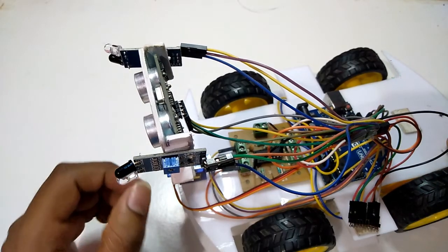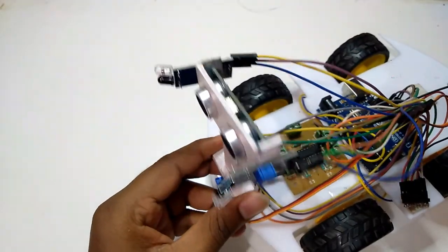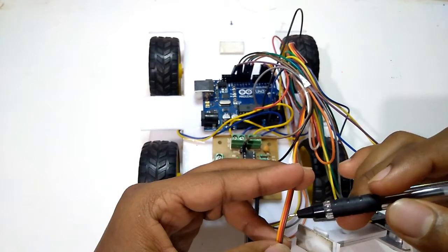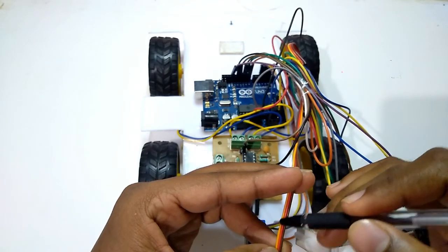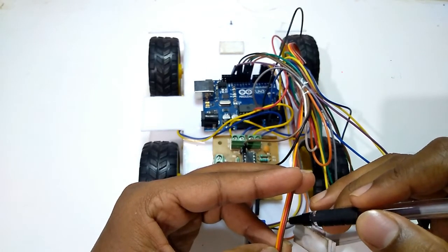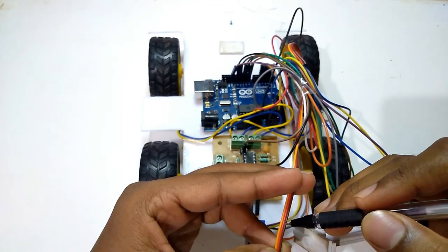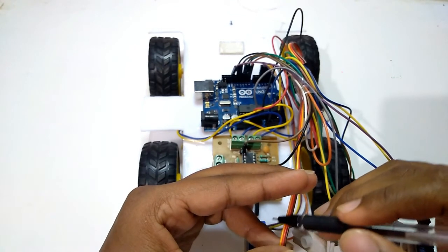Now there is one more component, the servo motor, a micro servo motor. There are 3 wires: brown, red, and yellow. Brown is connected to the ground of the Arduino, red is connected to the 5 volt, and yellow is the signal pin.